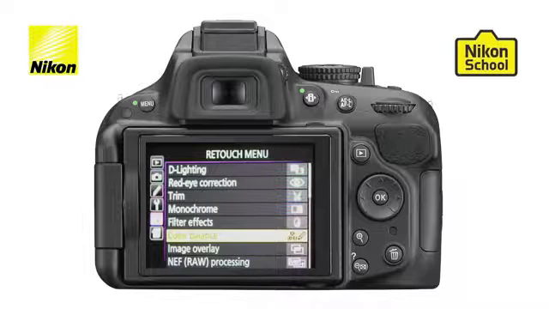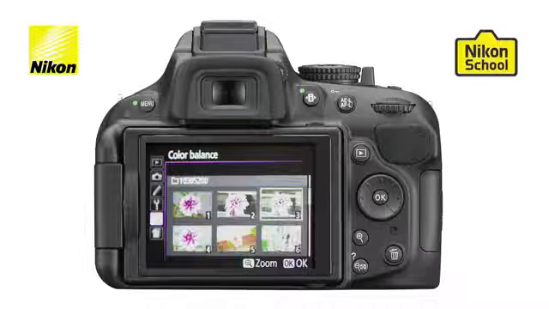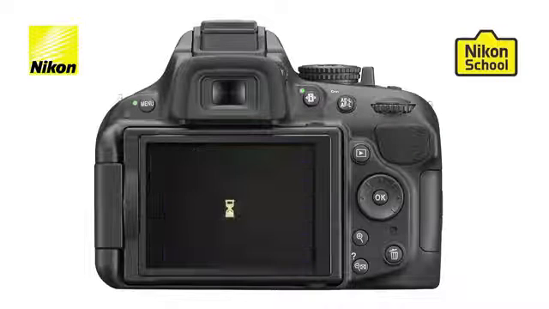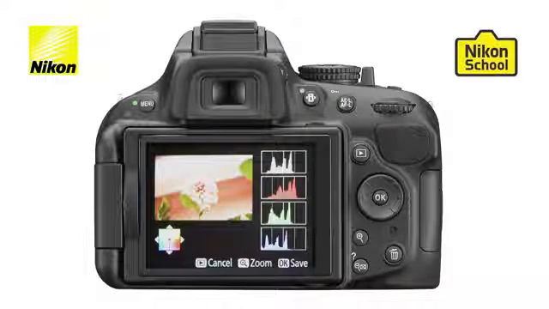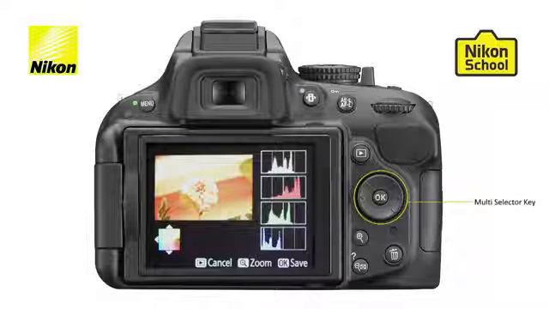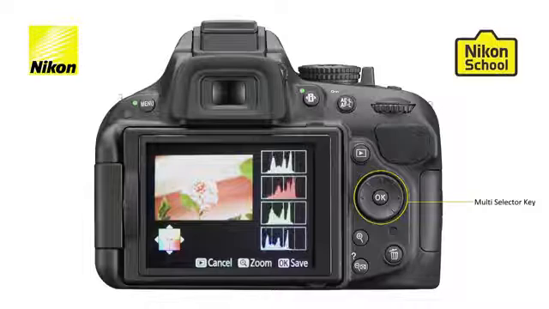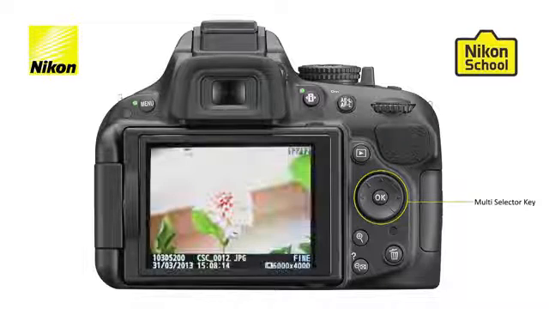After you choose color balance, press OK and it will take you to the menu where you can choose the picture that you'd like to change. After selecting the picture, it will show you a color chart. You can shift the slider using the multi-selector key to change the color balance, and once you've achieved the effect, just press OK to save. Again, it saves only the copy. It does not destroy the original file, and you have a copy of your color balance adjusted image.